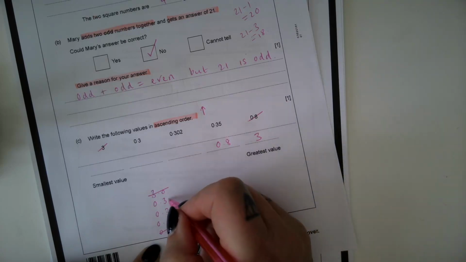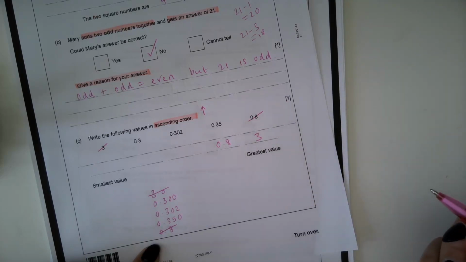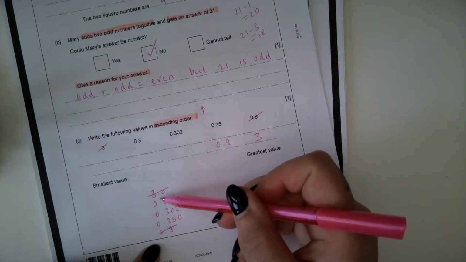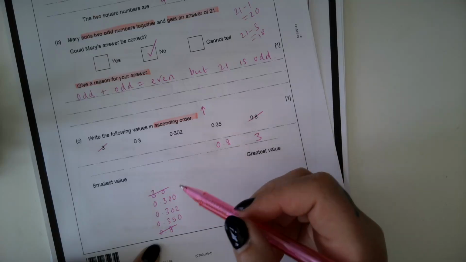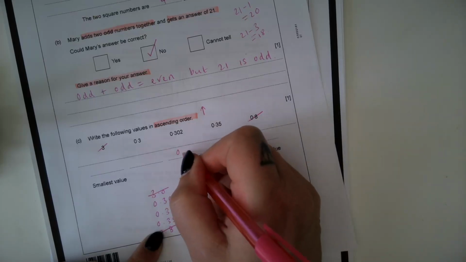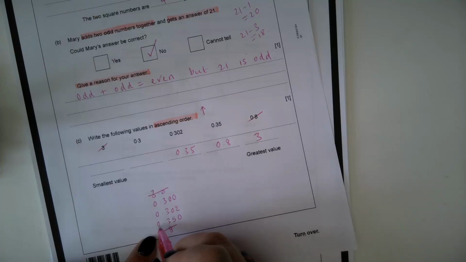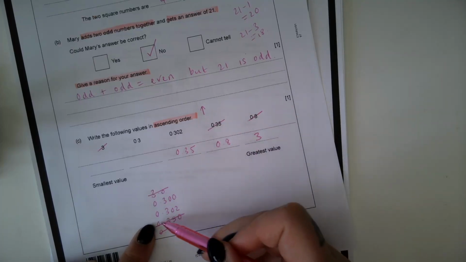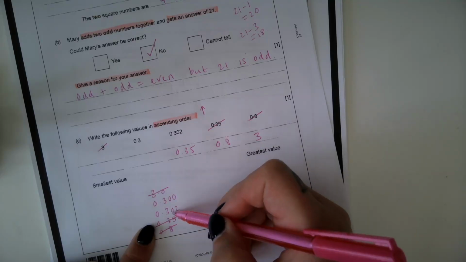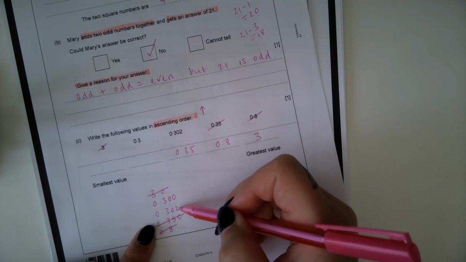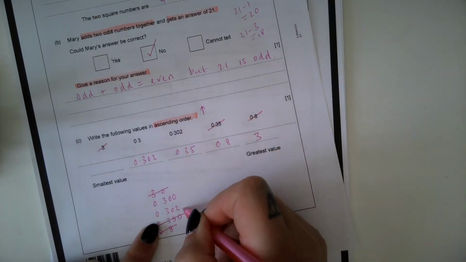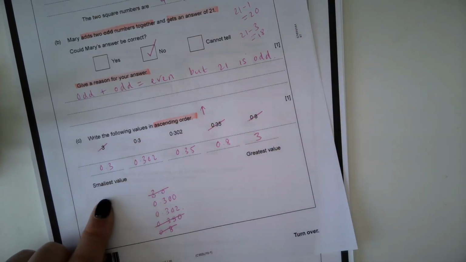Now that we're comparing these, I'm going to make these numbers the same size with placeholder zeros because I need to be able to compare each column. So the tenths column matches, so we're going to move over to the hundredths column. In the hundredths column, we've got a 0 and a 5. 5 is bigger than 0 and 0, so that would be the next biggest value. So that's 0.35. Now we're comparing the last two numbers. They match in the units and the ones, they match in the tenths, they match in the hundredths. So we now need to compare the thousandths. So we've got 0 and 2. 2 is bigger than 0, so 0.302 will go there. And then 0.3 is the smallest value.